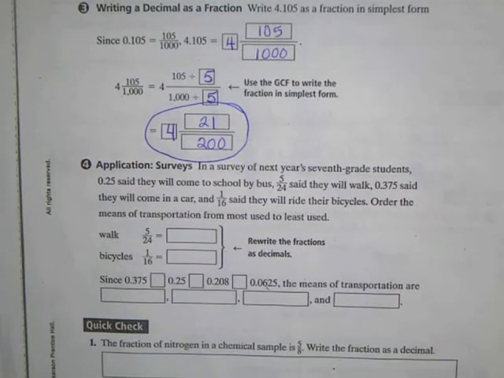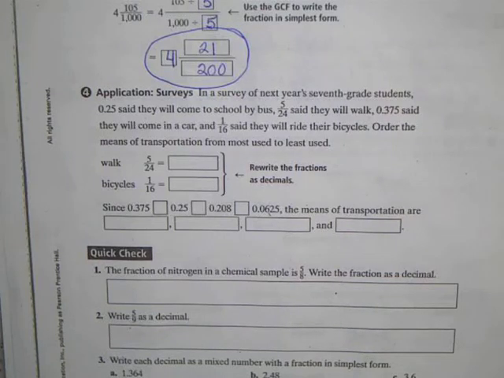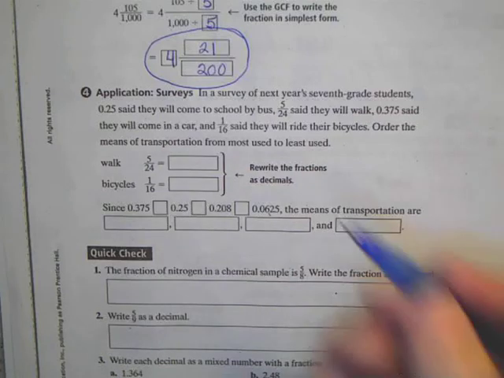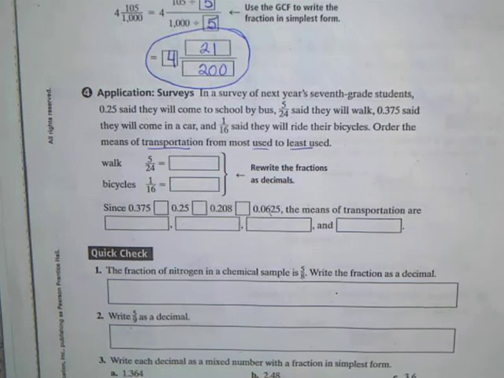Okay, now let's look at an application. In a survey of next year's 7th grade students, 0.25, or 25 hundredths, said they will come to school by bus, 5/24 said they will walk, and 375 thousandths, or 0.375, said they will come in a car, and 1/16 said they will ride their bicycles. Order the means of transportation from most to least used. Okay, so we're going to order these from most to least, or greatest to least, so to speak.